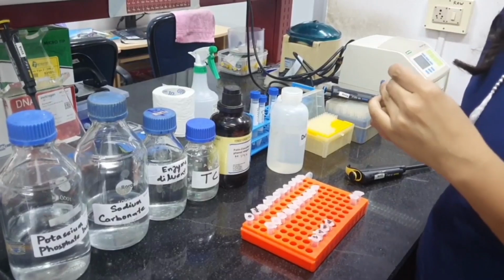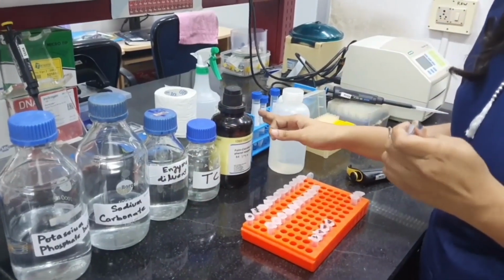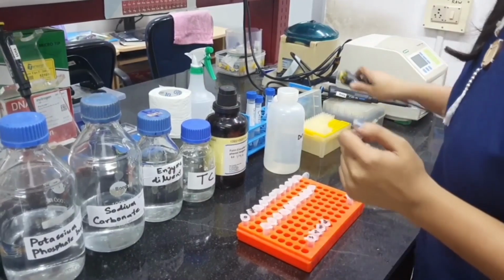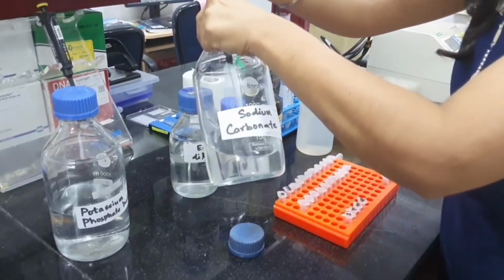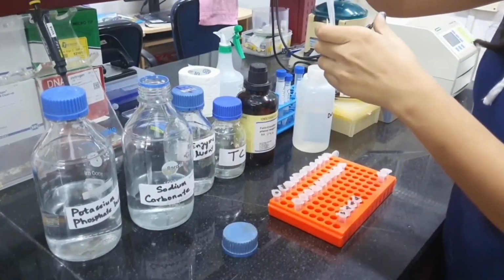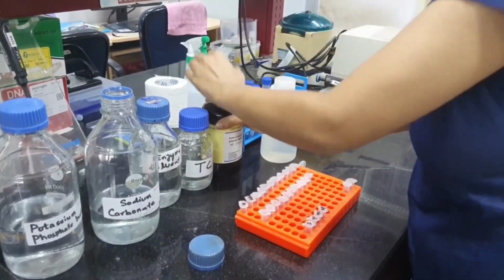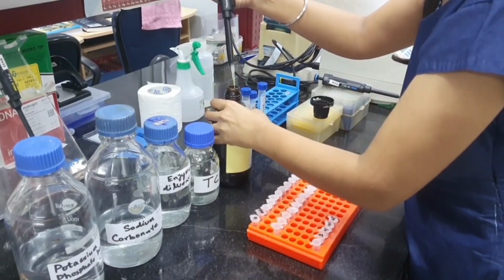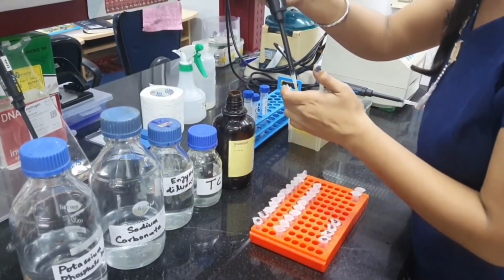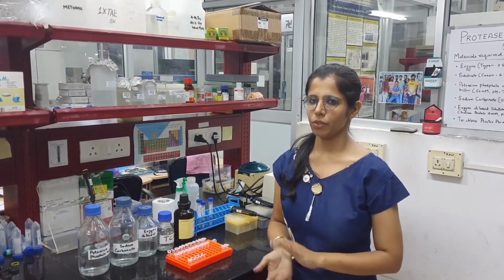Then for setting the reaction, sodium carbonate and Folin's reagent are to be added. Sodium carbonate is added to maintain pH, which can be changed by the Folin's reagent. So now we will be adding 1 ml of sodium carbonate and 100 microliters of Folin's reagent. Now, as we have set the reactions for different concentrations of tyrosine, we will incubate them at 37 degrees Celsius for 30 minutes.